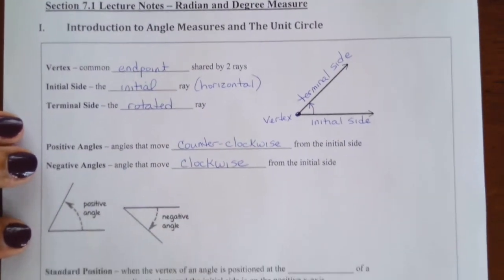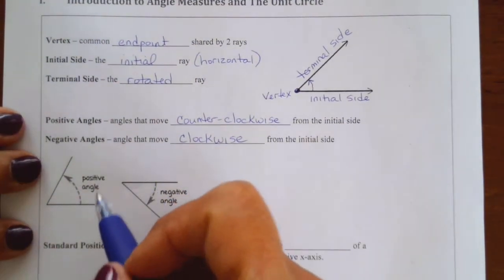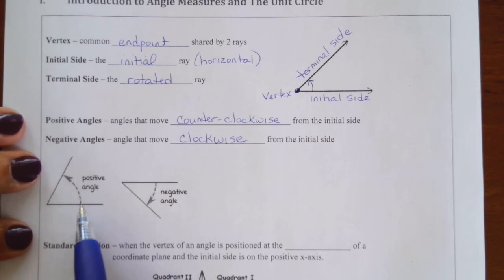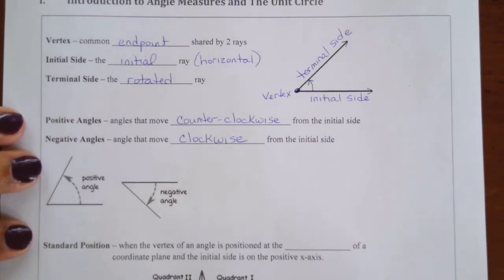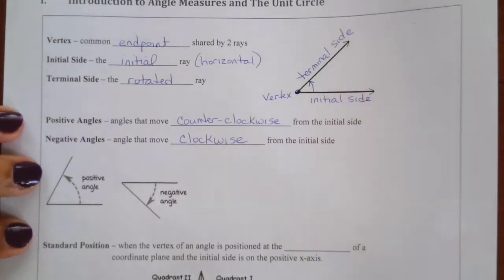Then a negative angle would move clockwise from the initial side. Down underneath there's another example of a positive angle. Here's the horizontal and it goes up. And notice the negative angle. Here's the initial side. It's the horizontal side, and then we're going to rotate it down. That would be a negative angle. Some of you haven't dealt with negative angles before, but that's how they work in trigonometry.